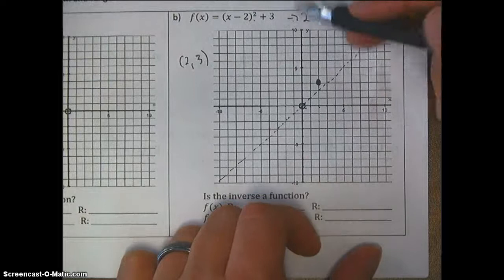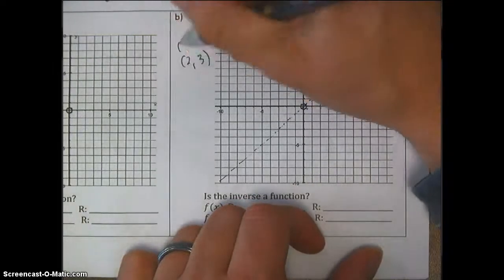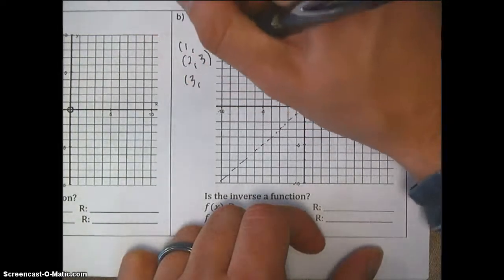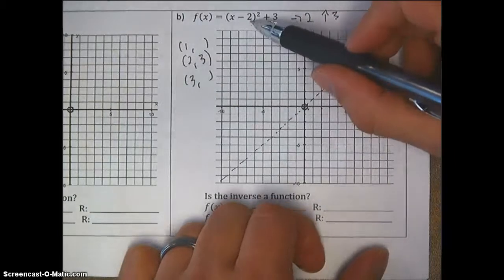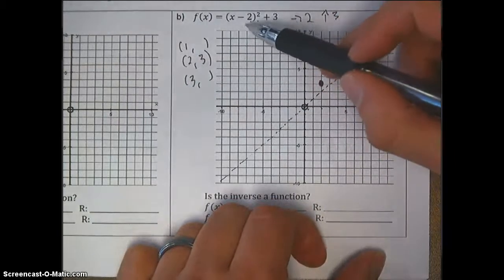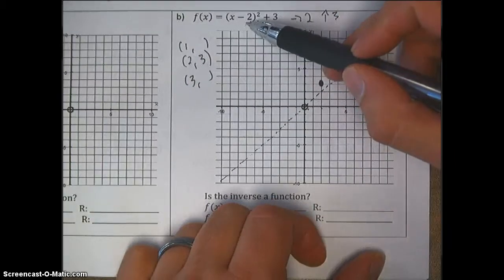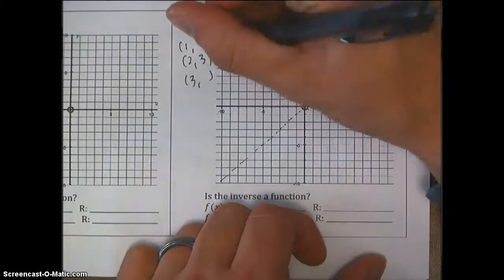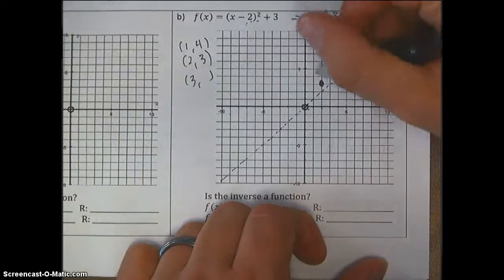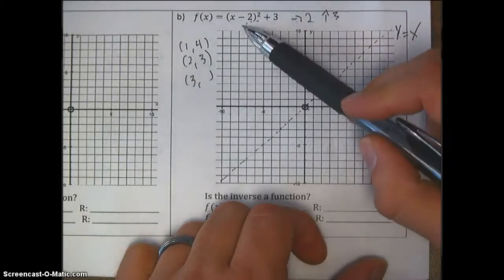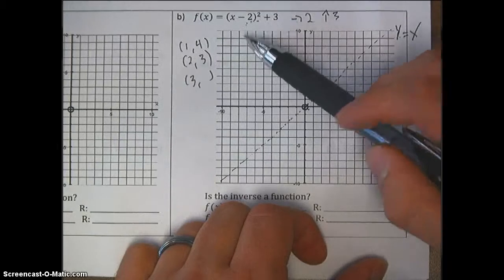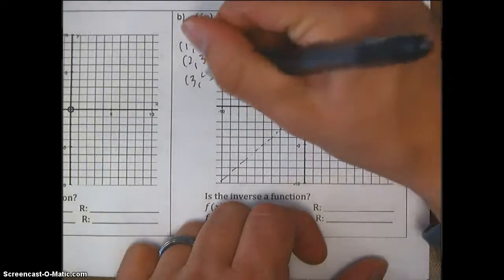Now to get some other points, I'm just going to plug in 1 and 3 for x into this equation. So to get these points, 1 minus 2 is negative 1. Negative 1 squared is positive 1. Plus 3 is 4. So that's another point, this 1, 4. And then if I plug in a 3 here, 3 minus 2 is 1. Squared is 1, plus 3, well, that's also 4.